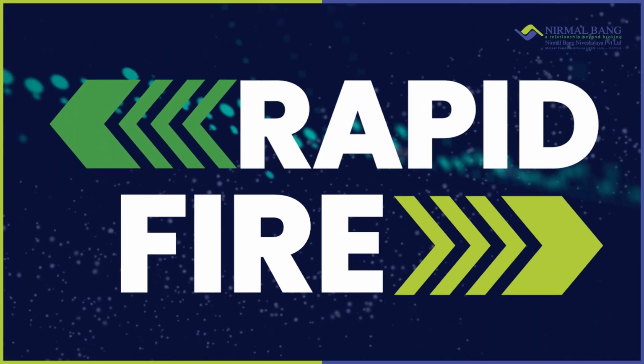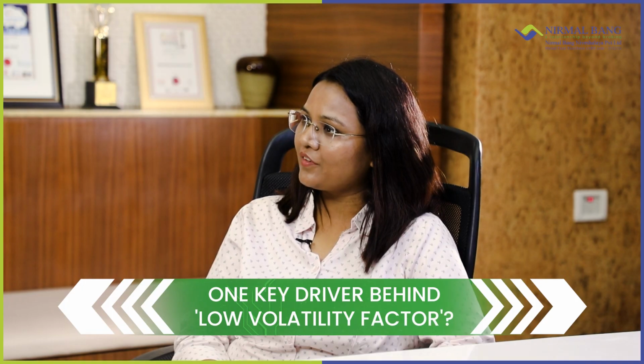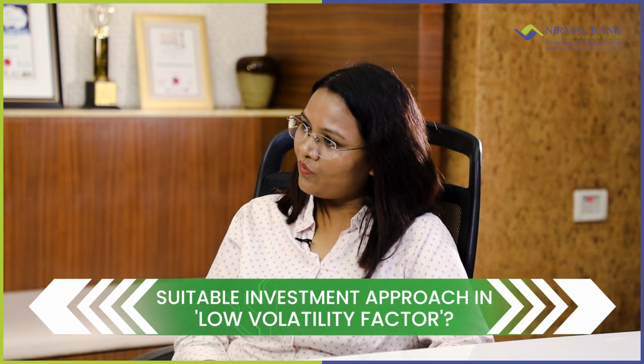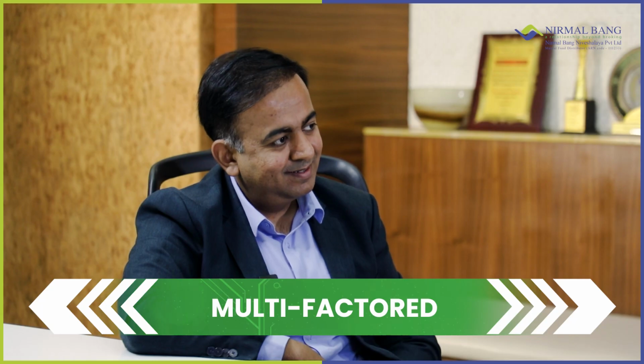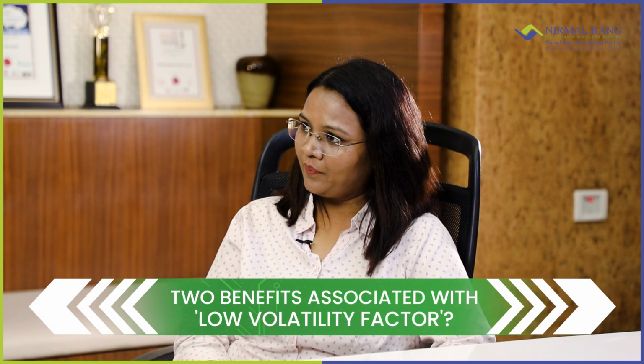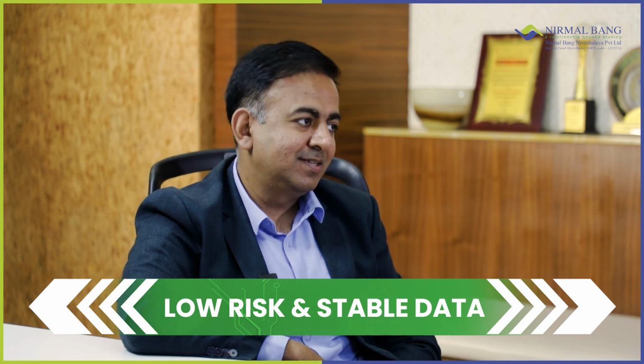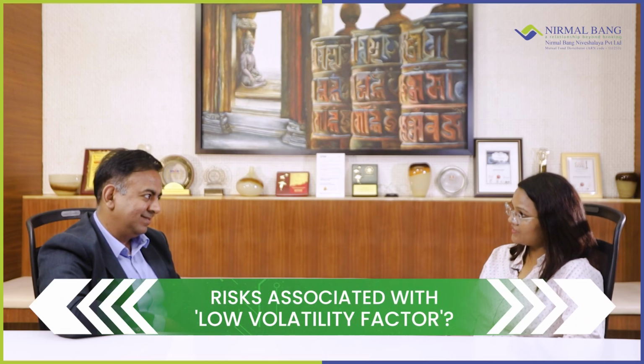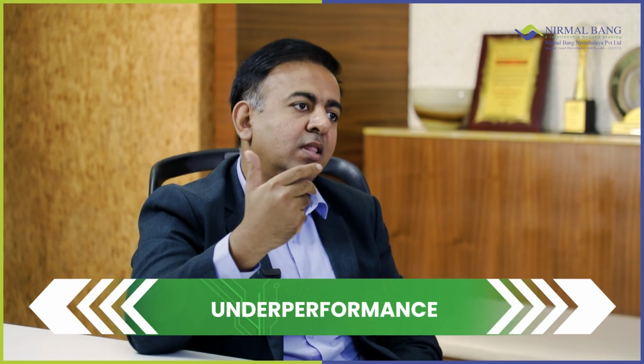Okay, thank you, Amit. Let's move to the rapid fire round. So firstly, any one key driver behind the low volatility factor? Stability. Okay, investing in low vol, what would you suggest, solely or the multi-factor approach? Multi-factor. Two benefits associated with low volatility? Low risk, stable return. And what kind of risk can we say? Generally, in a one-sided bull rally, this style might underperform. And the second thing, it's boring.